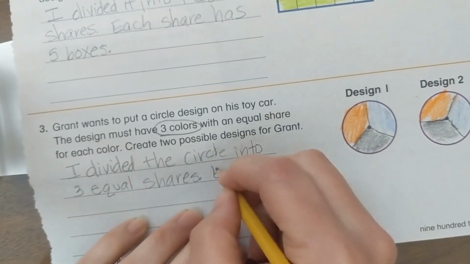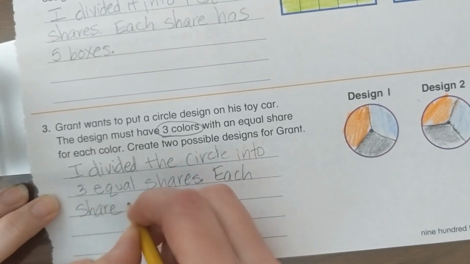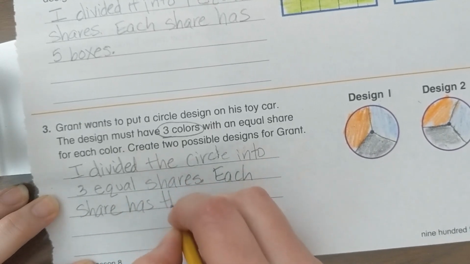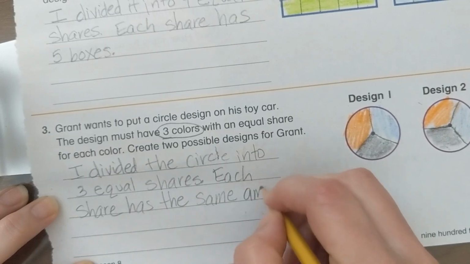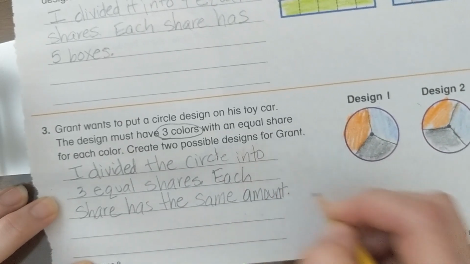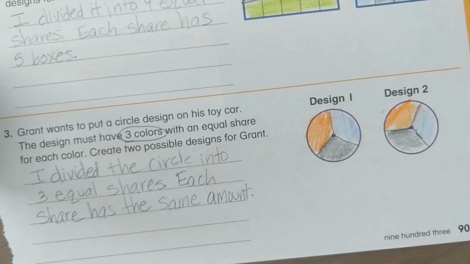Each share has the same amount. And we can see that the amount is the same in both. Okay, back side.